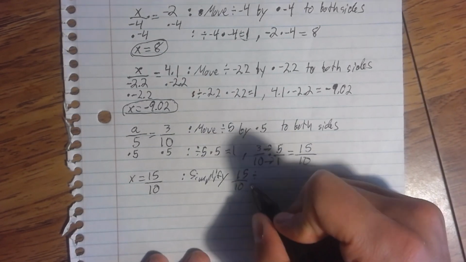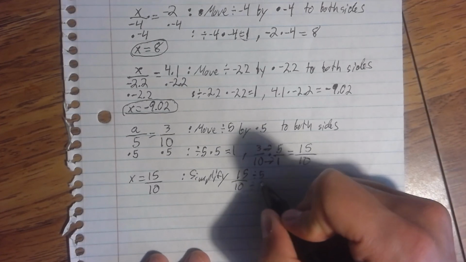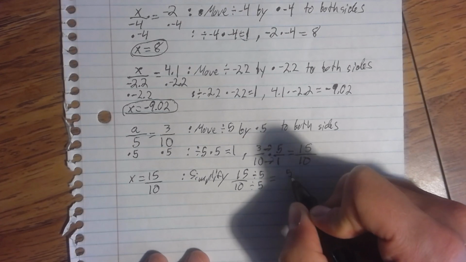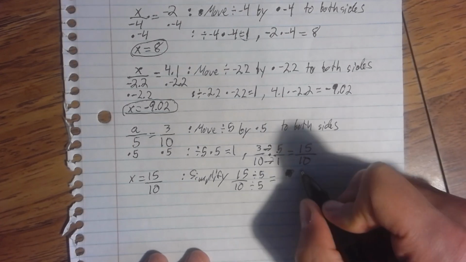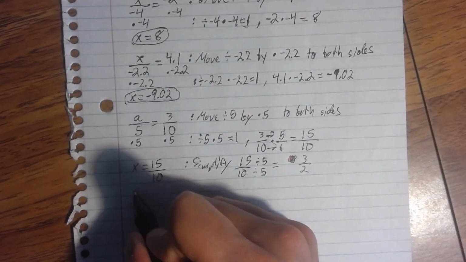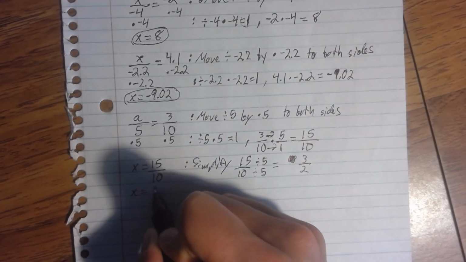So we divide both of these by 5 to get 3 divided by 2. So our final answer is x equals 3 divided by 2.